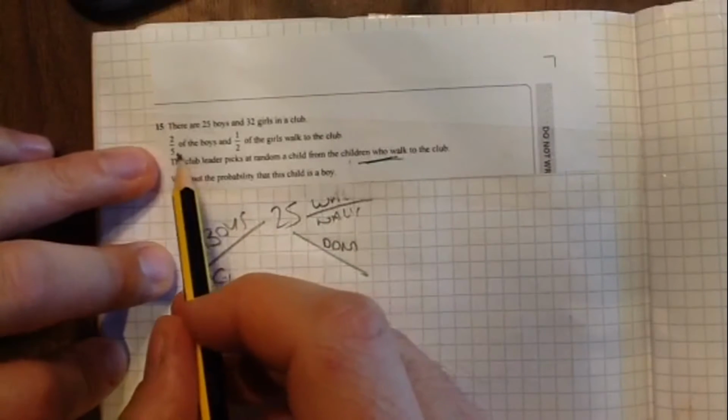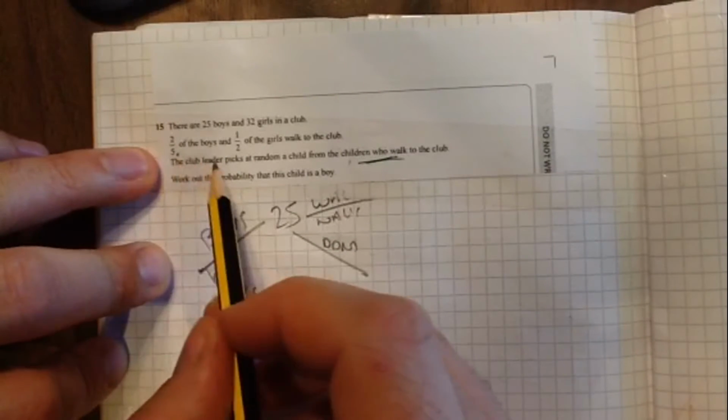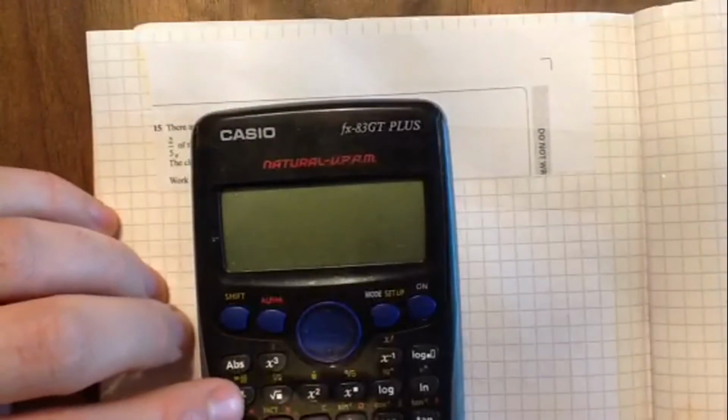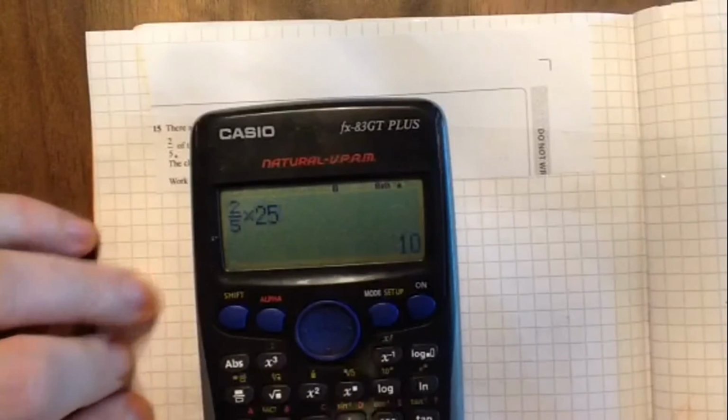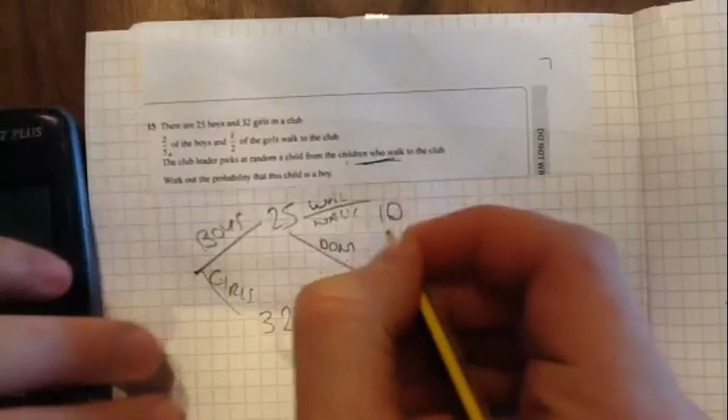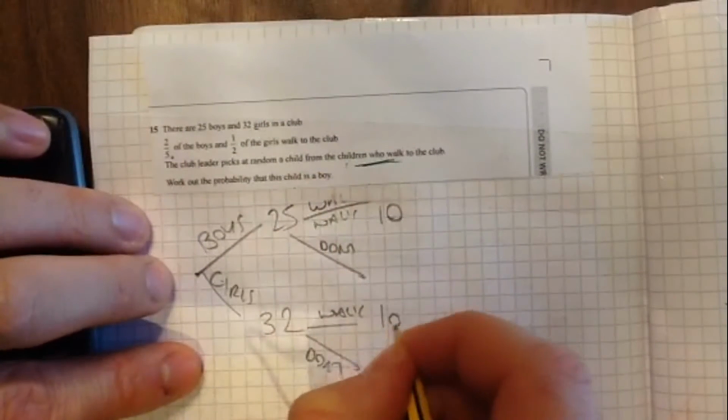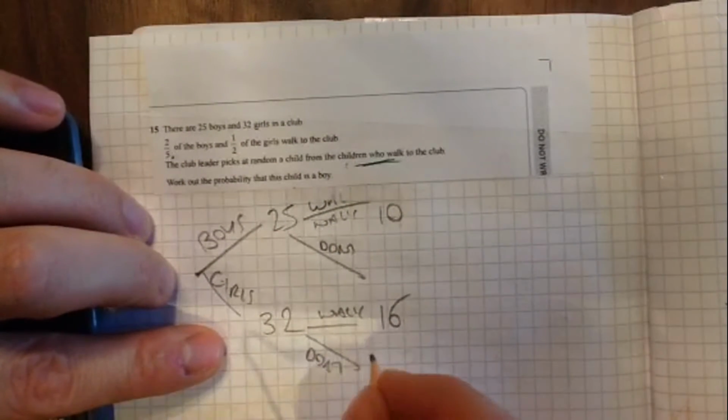So out of the boys, 2/5 walk. So 2/5 of 25. I'm going to get my calculator. 2/5 of 25 equals 10. So 10 boys walk. Half of the girls, I'll do 16. 16 girls walk. I know 16 girls don't walk.